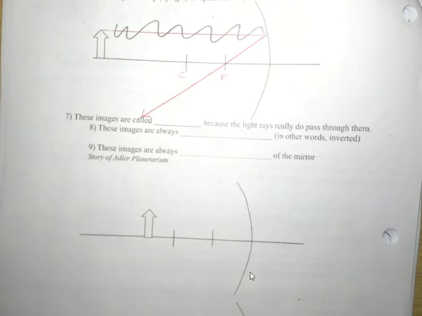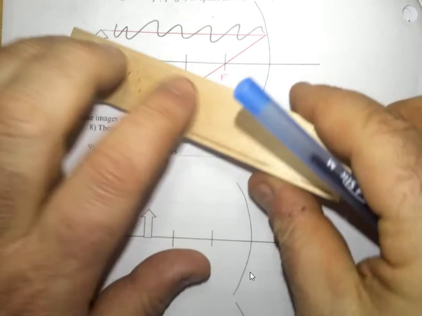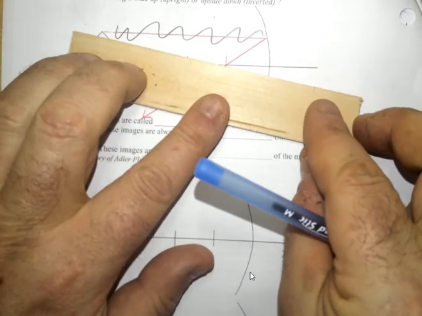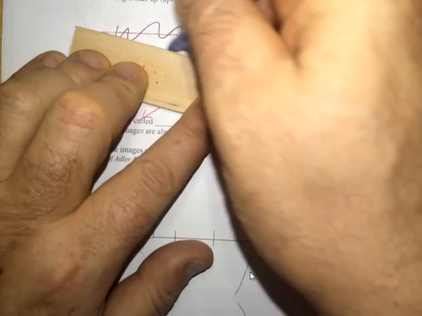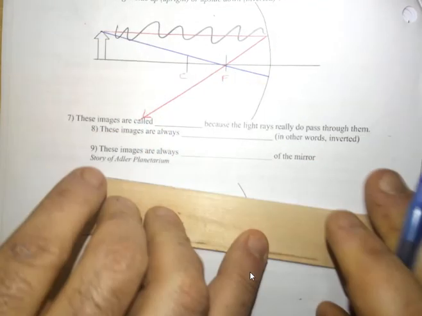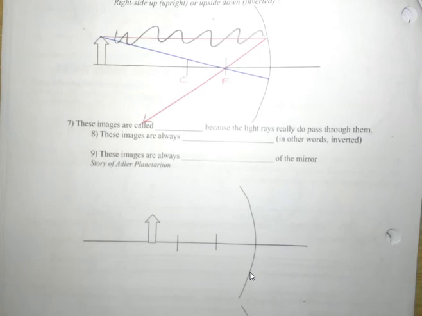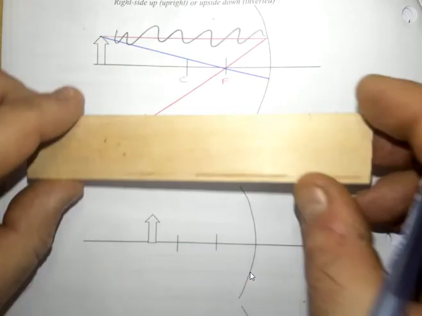And then we're going to draw the ray that goes from the focal point to the mirror. And that's going to reflect parallel.